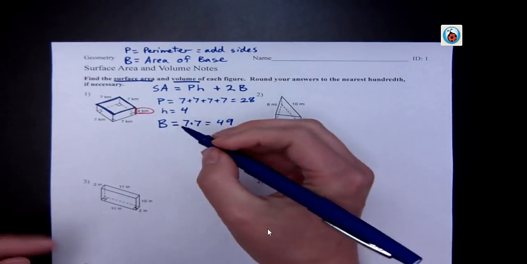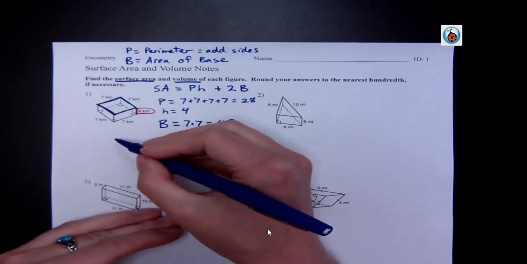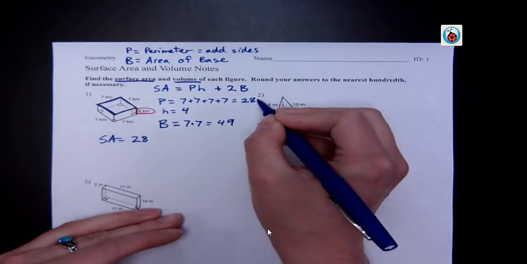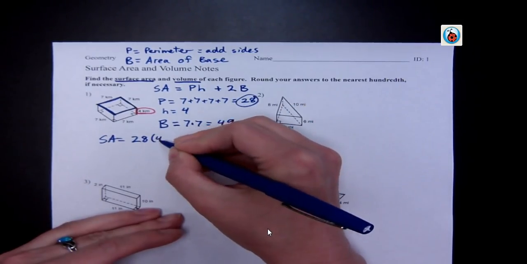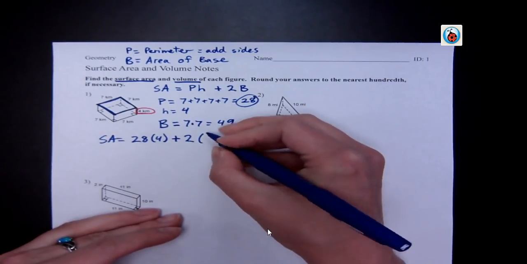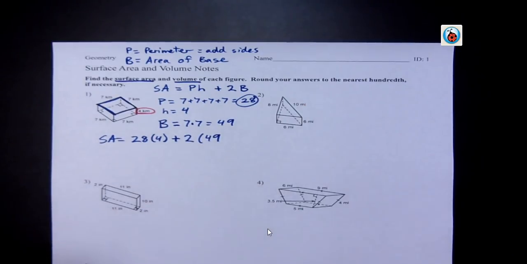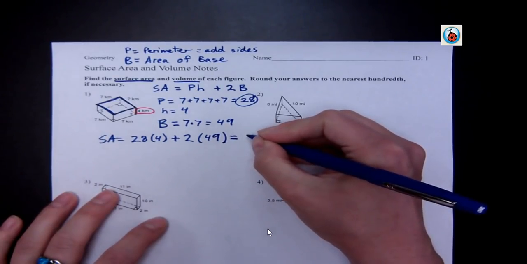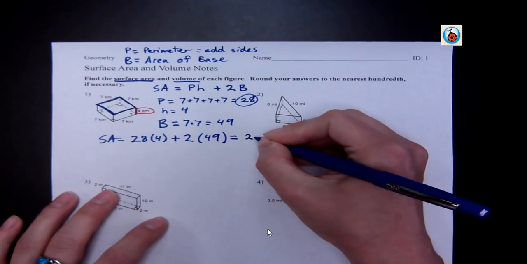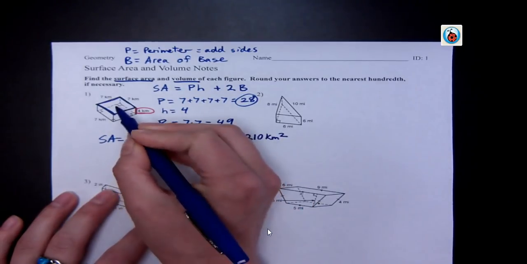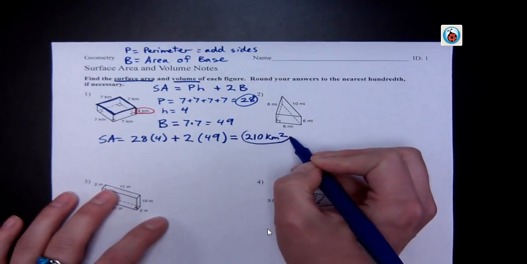Now I can plug in. My surface area equals the 28 that I just found times 4, plus 2 of my bases, which are 49. I plug that into my calculator and get 210 kilometers squared. So to cover all of that area, I would need 210 kilometers squared.